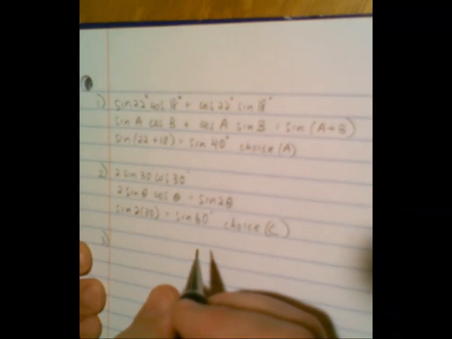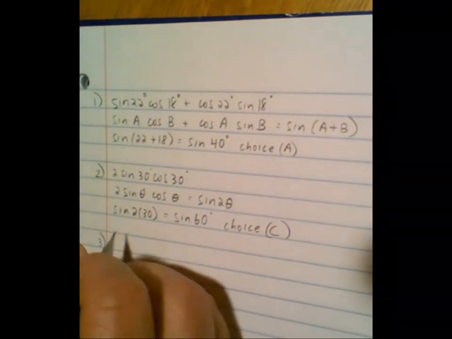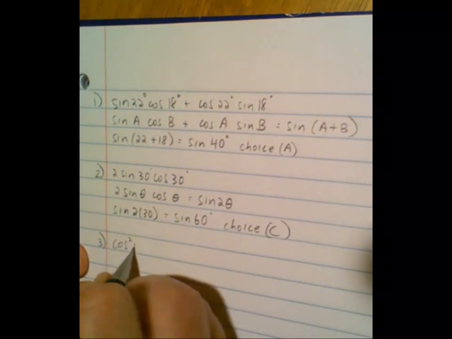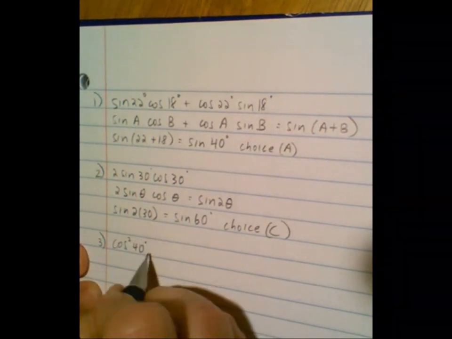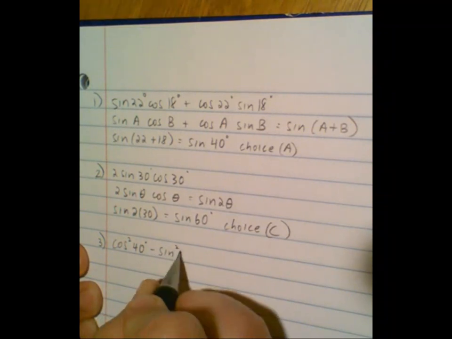Number 3 is different than the other ones. So that's cosine squared 40 degrees minus sine squared 40 degrees.